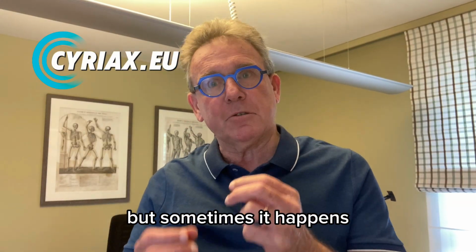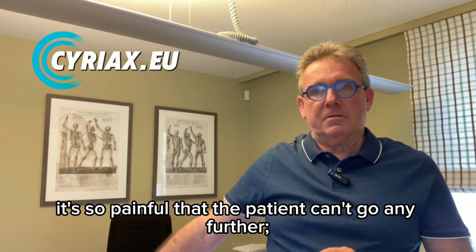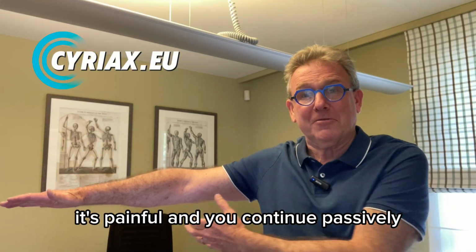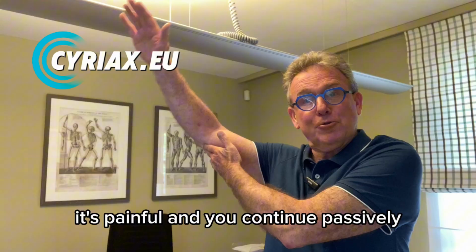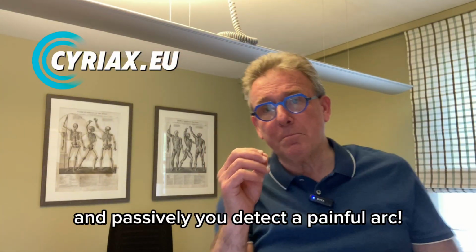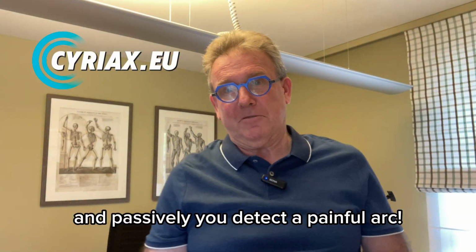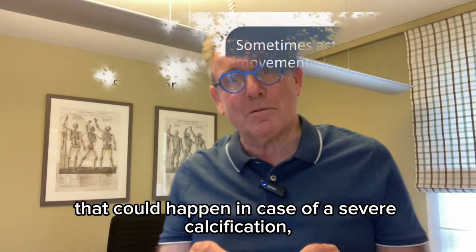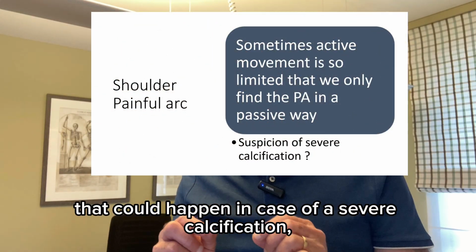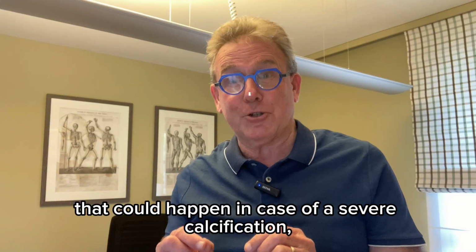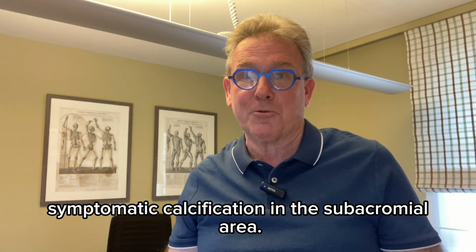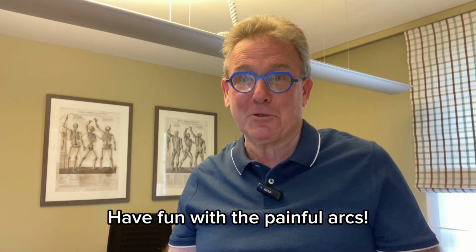sometimes it happens, it's so painful that the patient can't go any further, and you continue passively, and passively you detect a painful arc. Well, that could happen in case of a severe calcification, a severe symptomatic calcification in the subacromial area. So, have fun with the painful arcs.